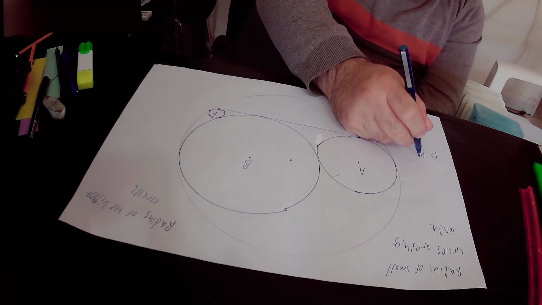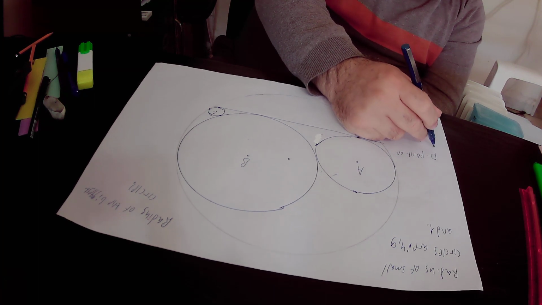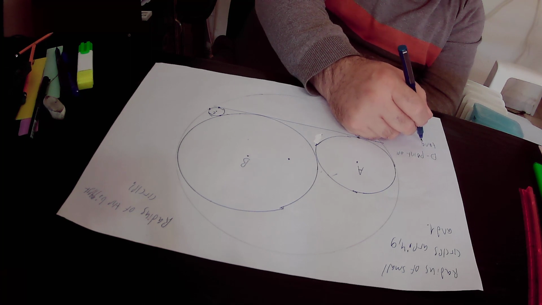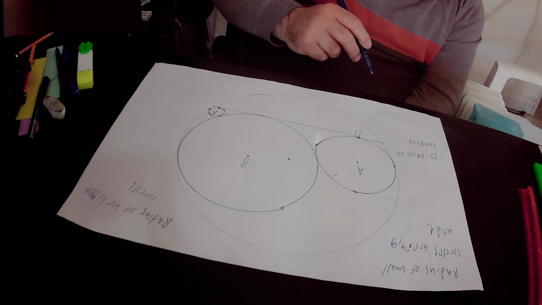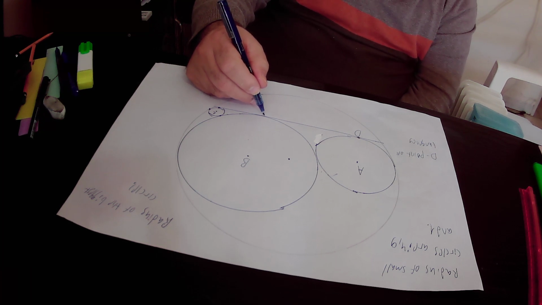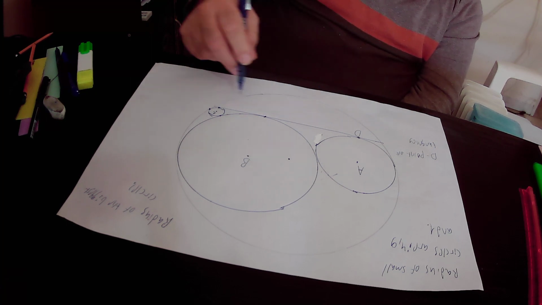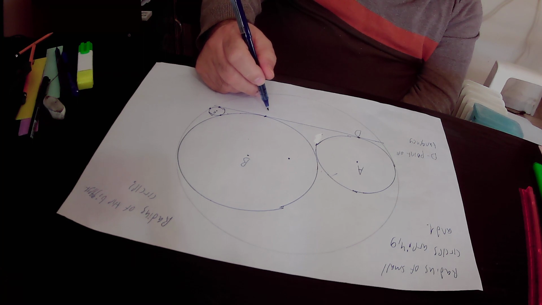I write it down, point of tangency of this tangent with this circle. Likewise, we have here a second point of tangency. Here, this tangent to this circle at this point. We define the second point of tangency as point E.